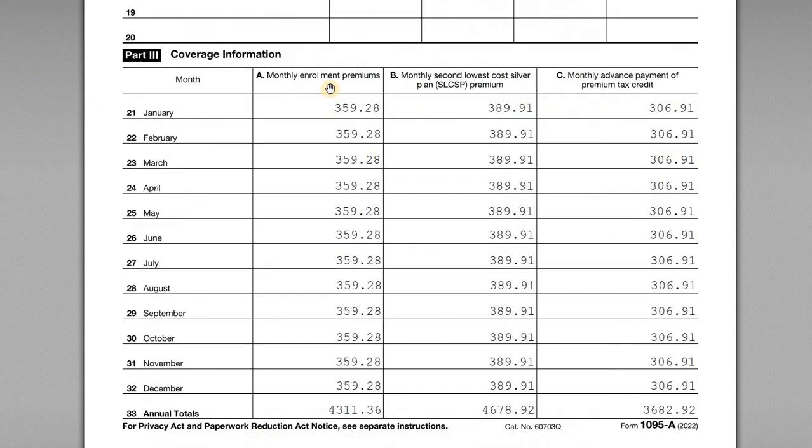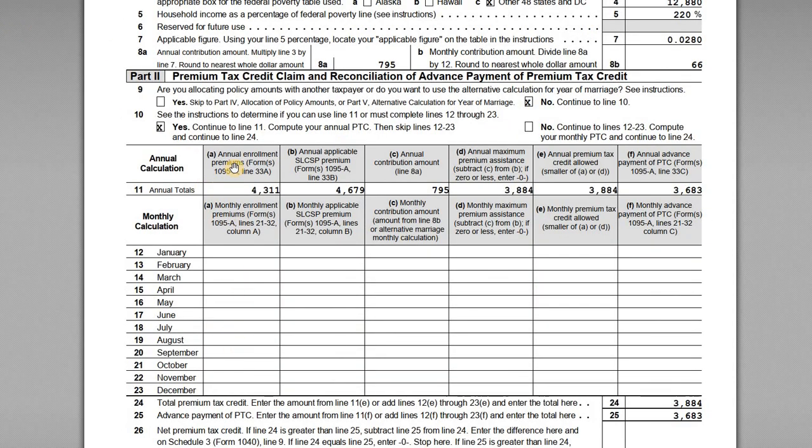So again, we have the monthly enrollment premium in column A, the SLCSP amount, and then column C is the monthly advance payment of the premium tax credit. Those amounts are all entered here in column A, right? The annual enrollment premium, the annual SLCSP premium here in column B, and then the advance payment of the premium tax credit in column F.